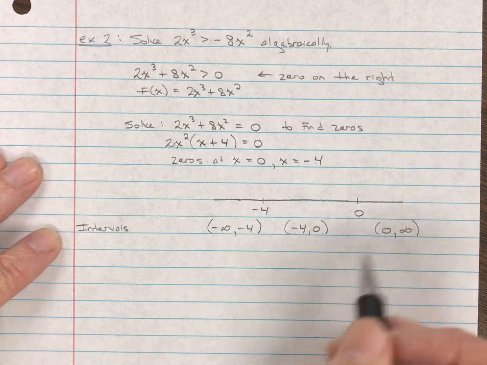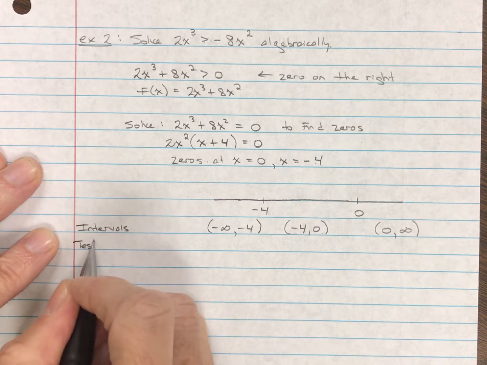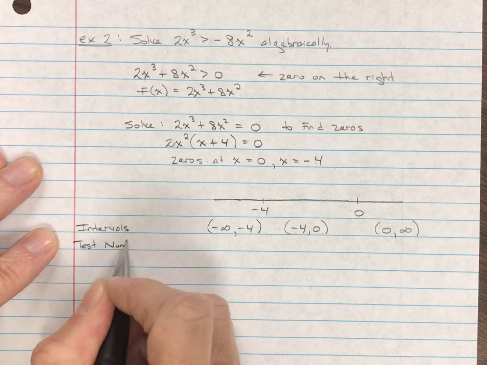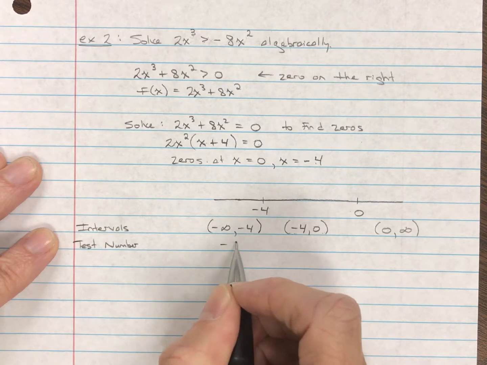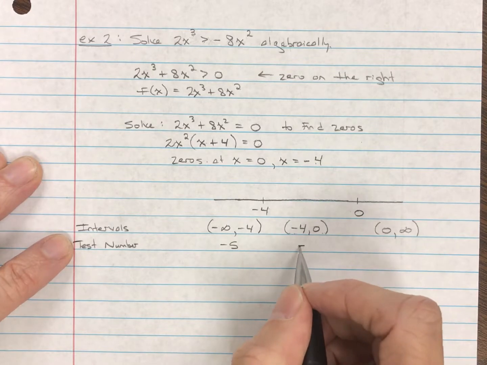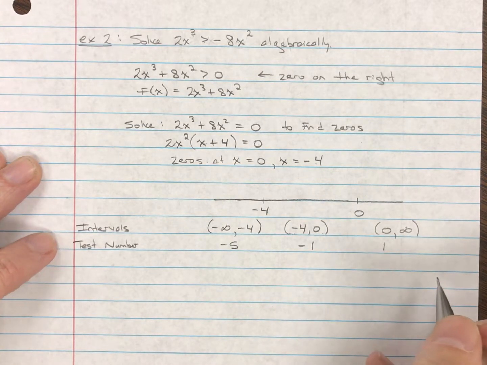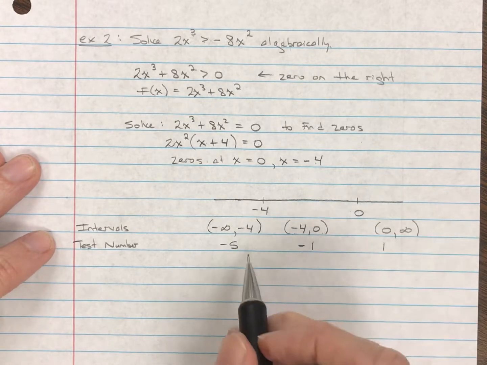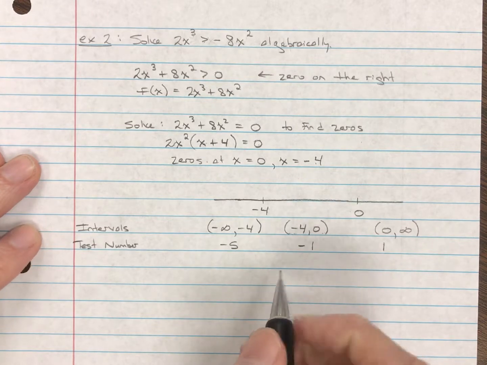So these are the 3 intervals we need to test. Okay, we need a test number inside each interval. Well, less than negative 4, I'll pick negative 5. Between negative 4 and 0, I'll pick negative 1. Greater than 0, I'll pick 1. You just have to pick a number that is within the interval. It'll stand for all the numbers in the interval.